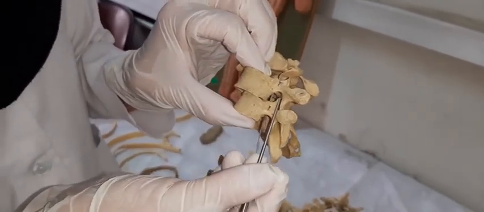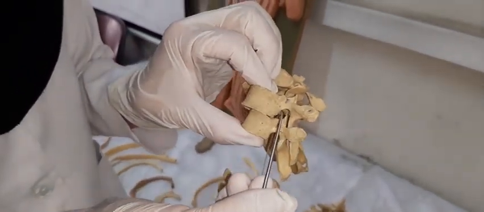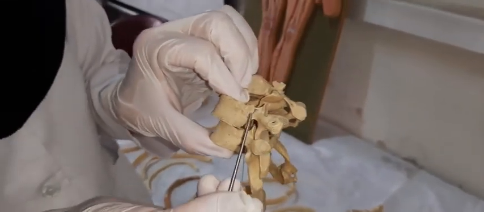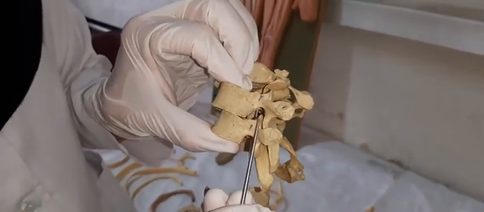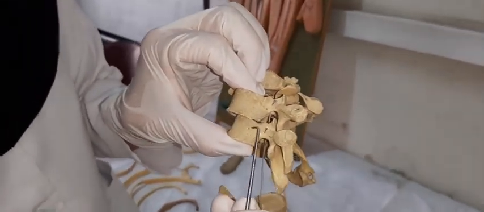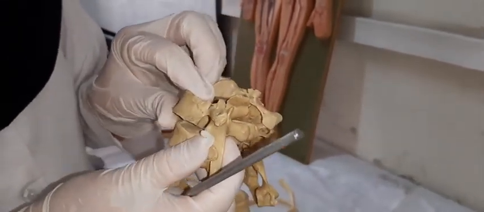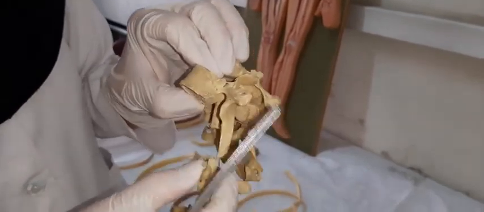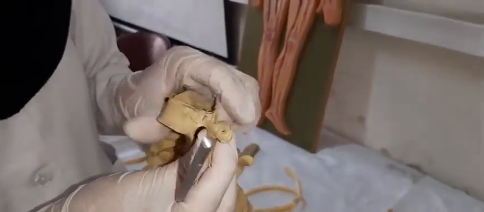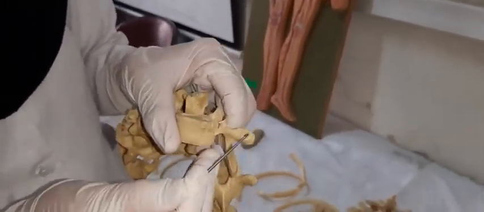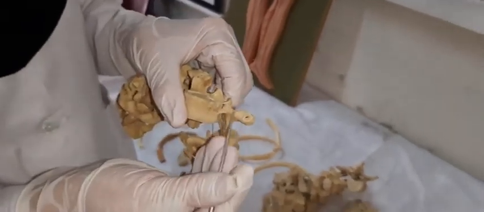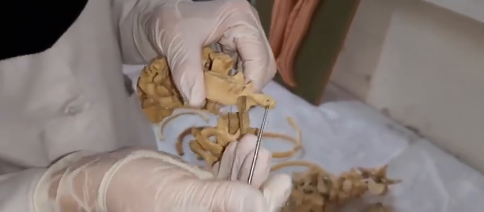The intervertebral foramen superiorly and inferiorly is bounded by the pedicles, anteriorly by the body and intervertebral disc. For the first 10 thoracic vertebrae, you can find an articular facet on the transverse process.